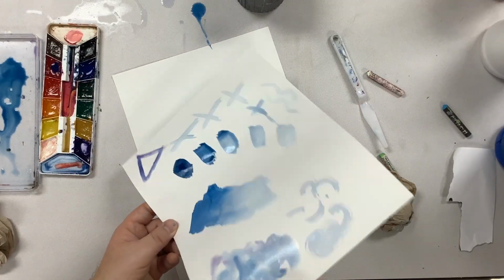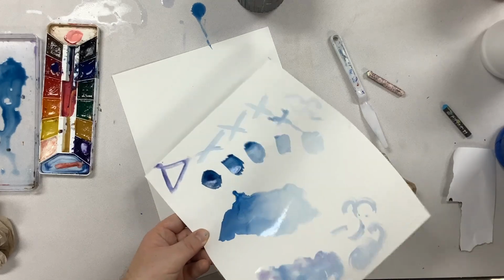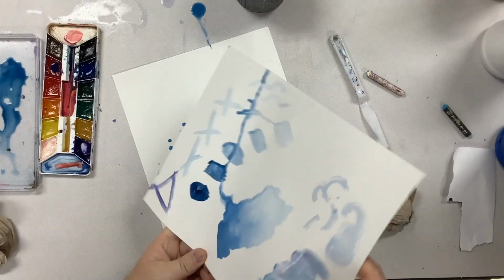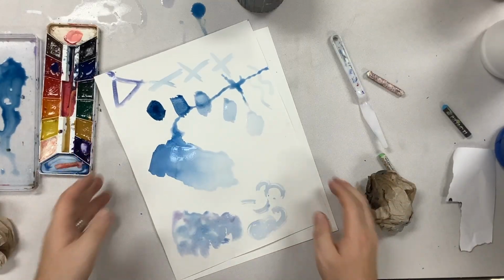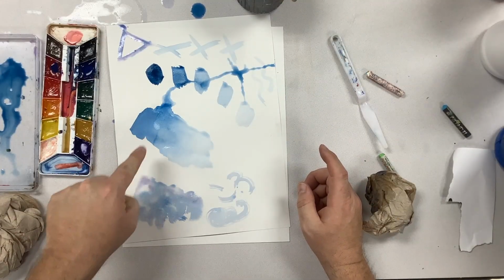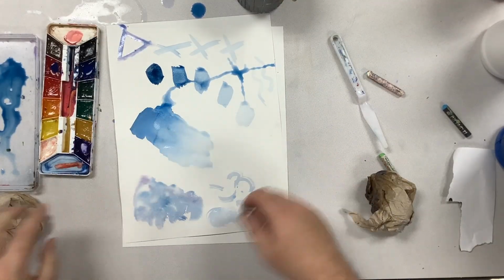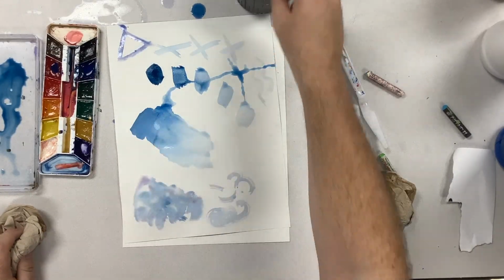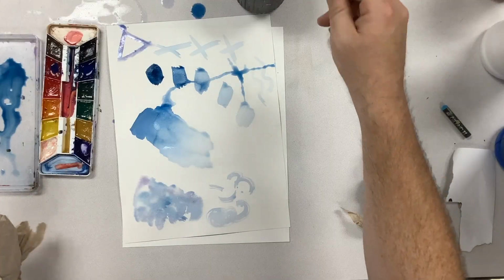Of course, if I break the surface tension or blow it and use gravity to my advantage, I can get all kinds of cool drips. This looks pretty cool, doesn't it? Yeah. This looks kind of cool. Did you notice I didn't brush over top of it over and over? You actually want to do less, okay?